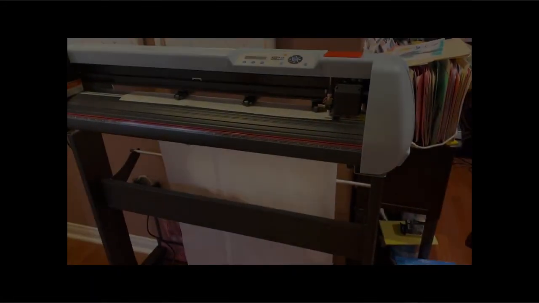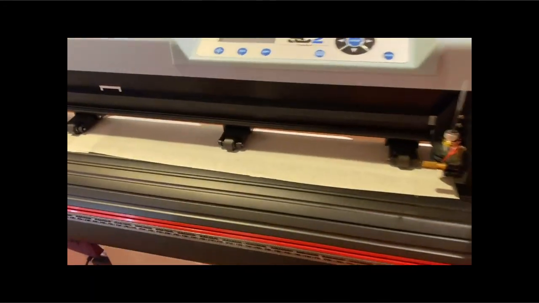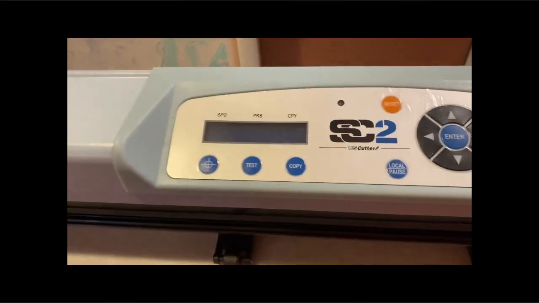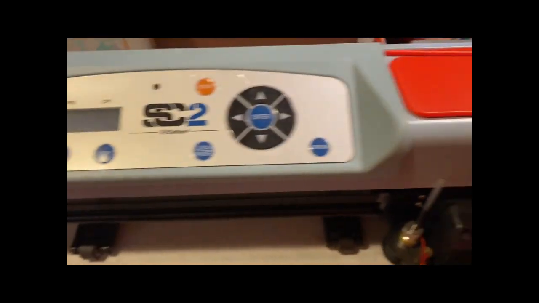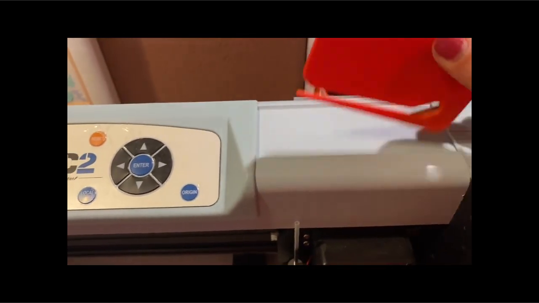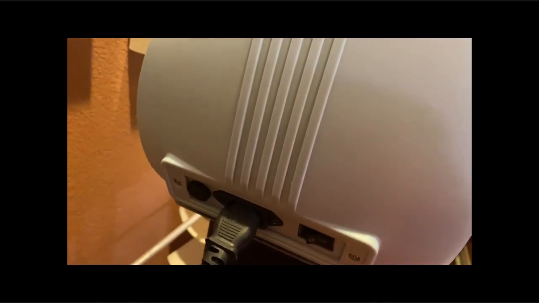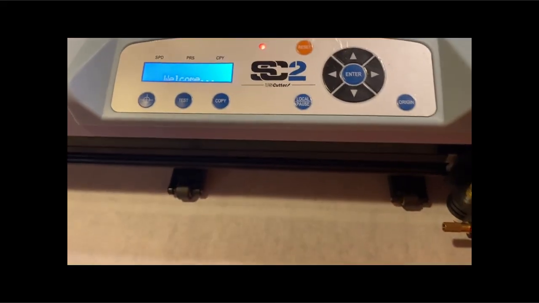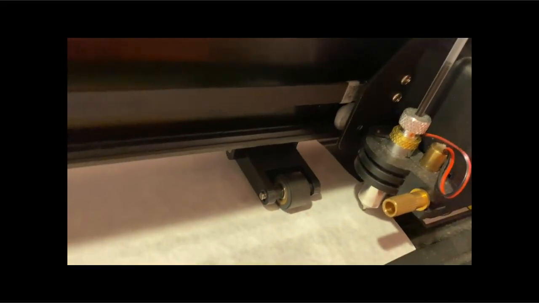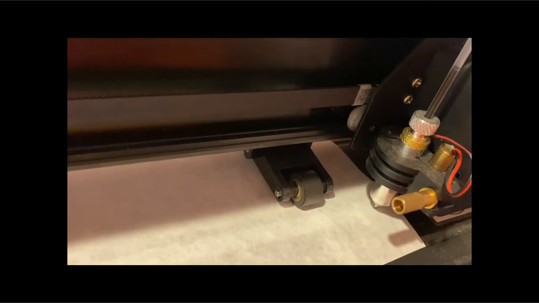Okay, we're now over at the plotter, and you can see I've got my paper fed in. Here's the overall display, and here's my little tool I use to cut the paper in the end. We're going to turn the plotter on right here, and that will take a second. You can see I'm getting a welcome sign. Now I have a ballpoint pen refill here, and that's what makes the lines for plotting, because this plotter also works with the blade if you wanted to cut vinyl.